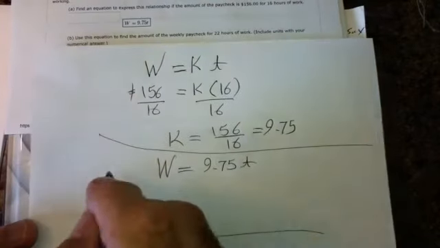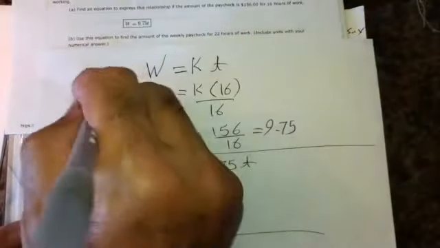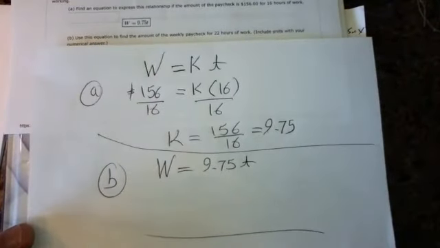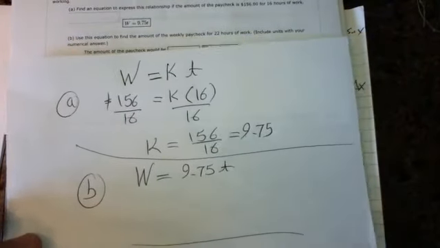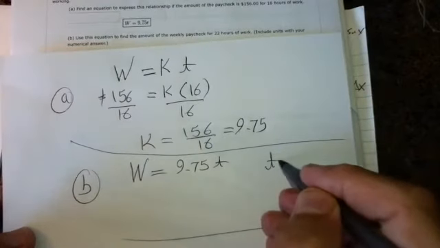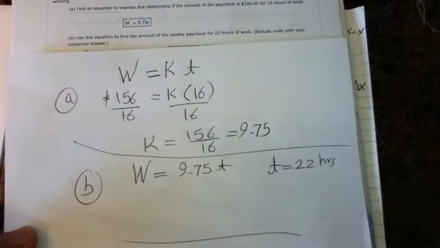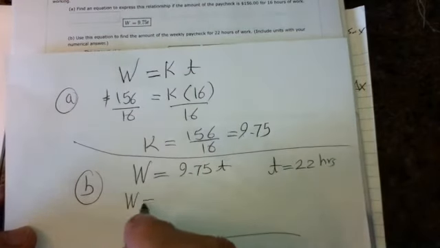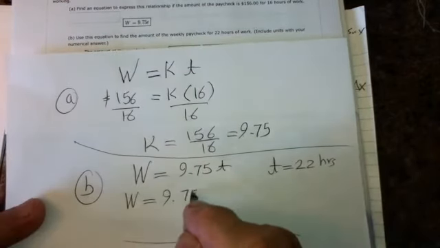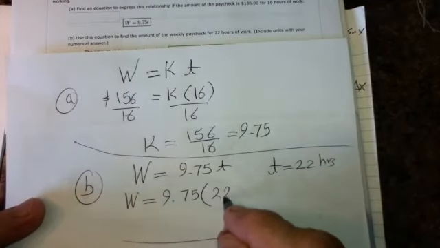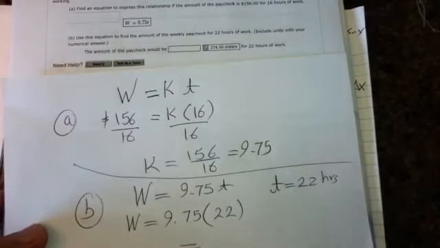Now you're waiting for part B of the problem. Part B, then we are saying that if you have 22 hours, what is the W now? We just take that and multiply by 9.75.